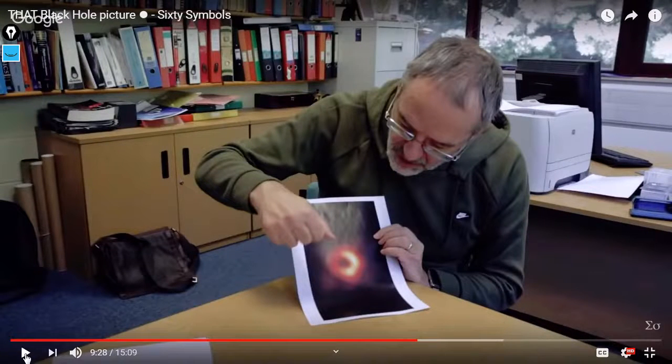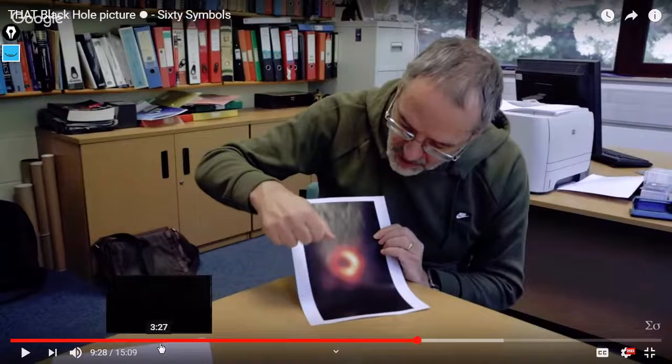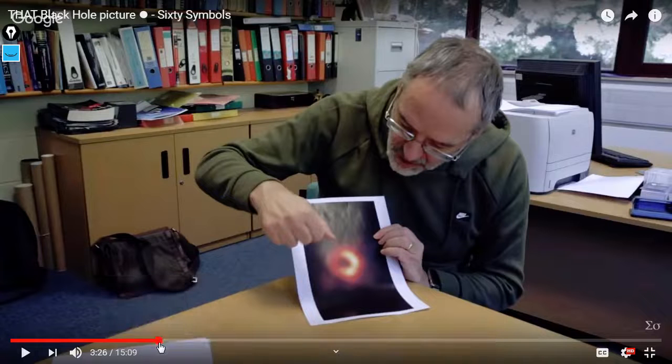Now, let's go back to the zoom in that they showed earlier in the video, which is a fantastic zoom in of M87. A blurry image of something really exciting is probably pretty exciting itself.